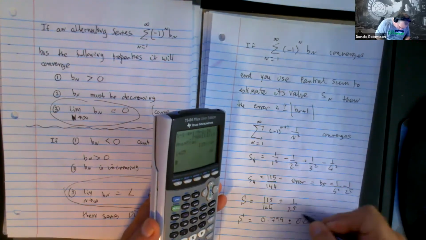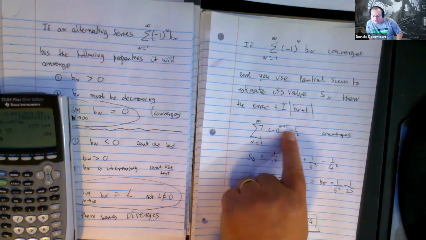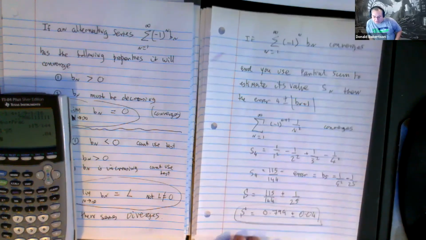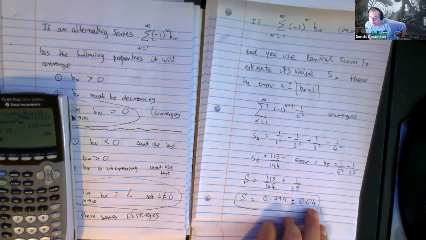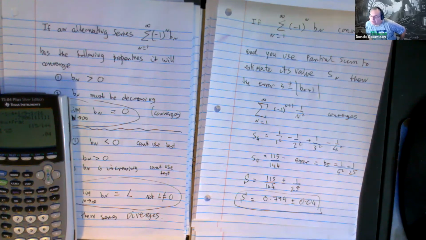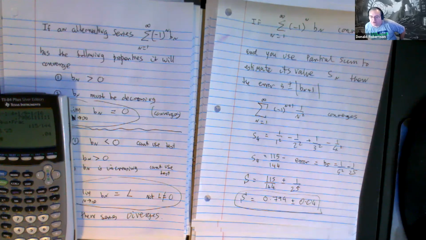So not only do I know that that particular alternating series converges, don't I know what it converges to? It's 0.799, give or take 0.04. Would you agree we know pretty much what its answer is, right? I mean, if you add 0.04 to that number and you take away 0.04, doesn't that pretty much home it into a very small part of the world? Very small terms. That's very quick and very nice.